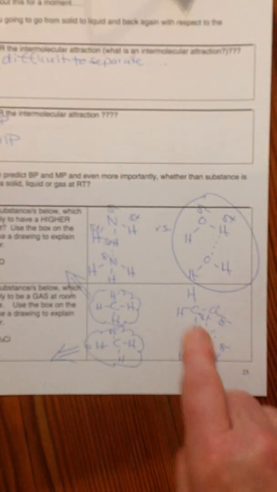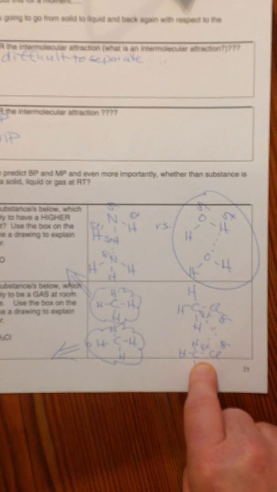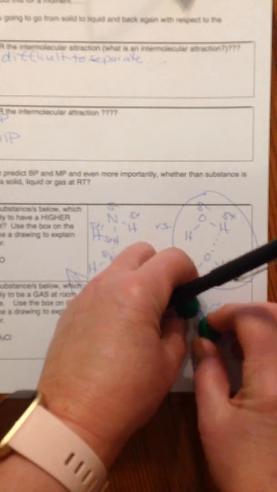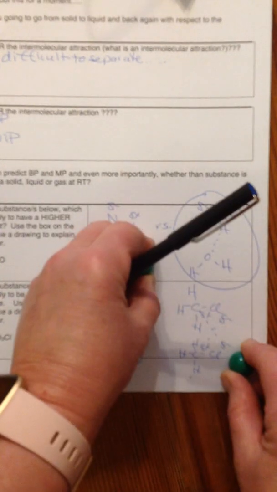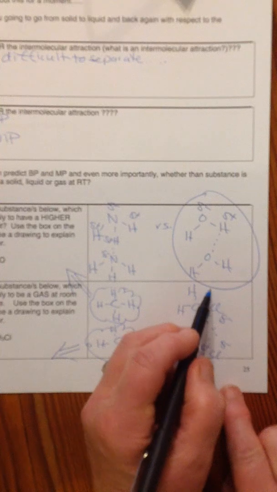Now these attractions are not hydrogen bonds, but there's still more attractions than that one. So these will come and want to be next to each other, which means it will be harder to take them apart. And therefore this one will have a higher boiling point and higher melting point than this one.